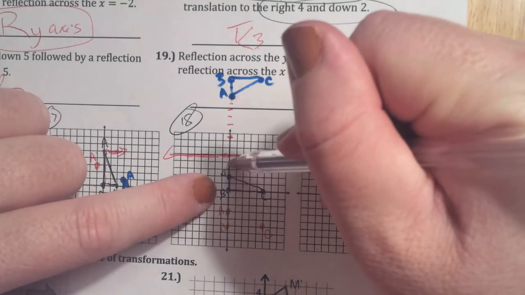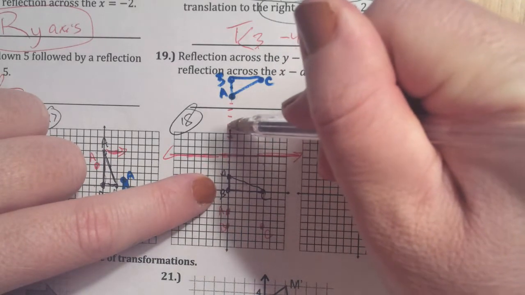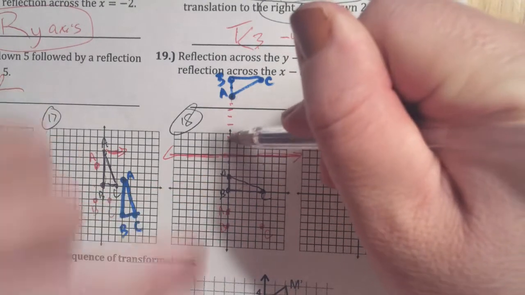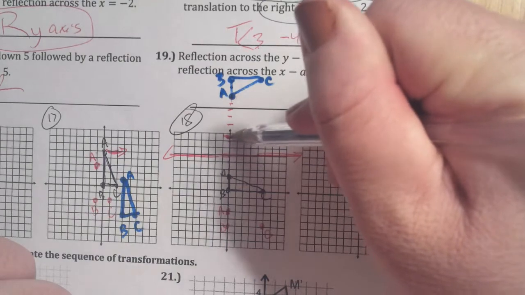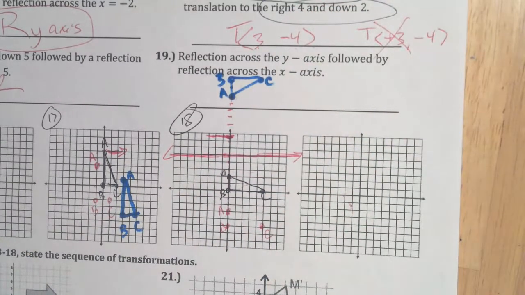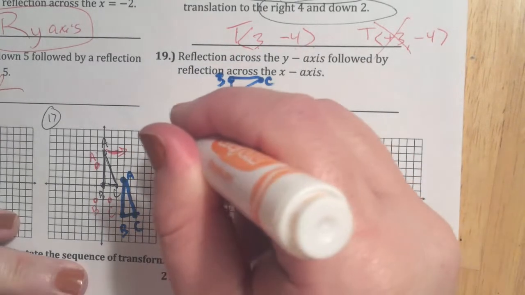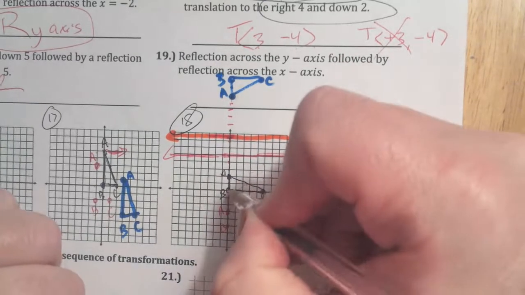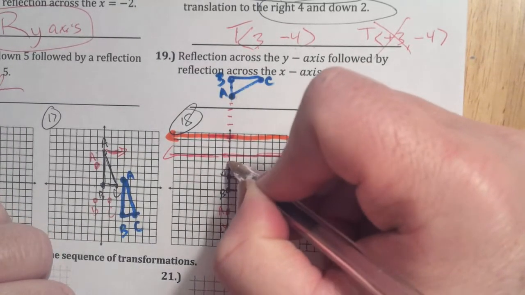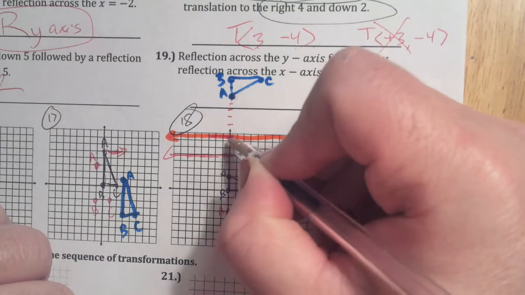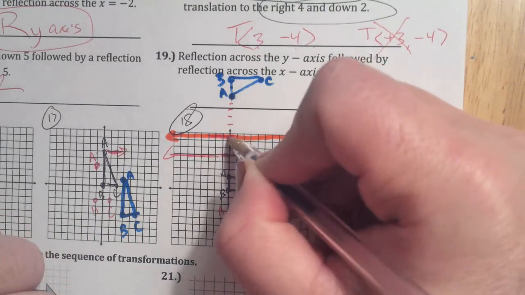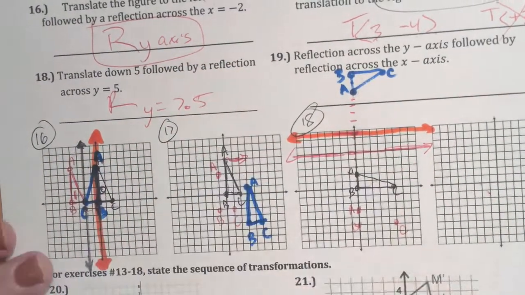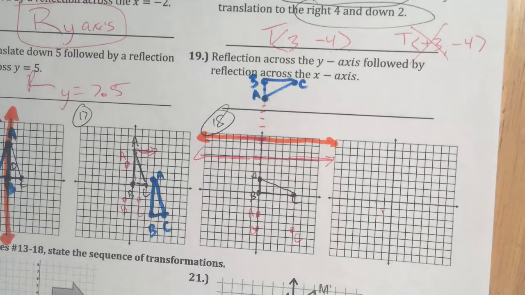1, 2, 3, 4, 5.5. Boom. So here is the reflection line. I'll do that in yellow, orange. Okay, now where is that really located? That's at 7.5 in reality. So I reflected over y equals 7.5. Okay. All right.